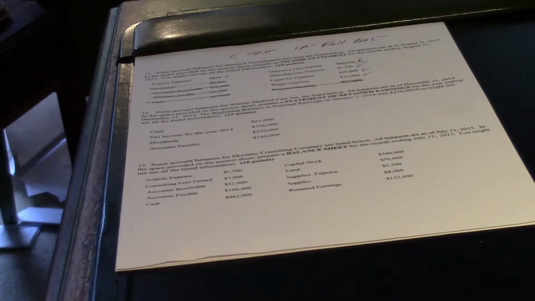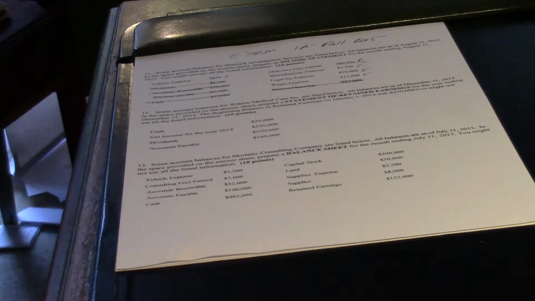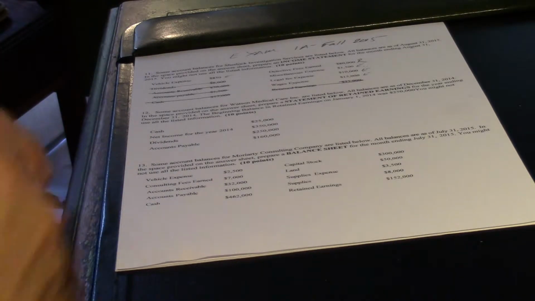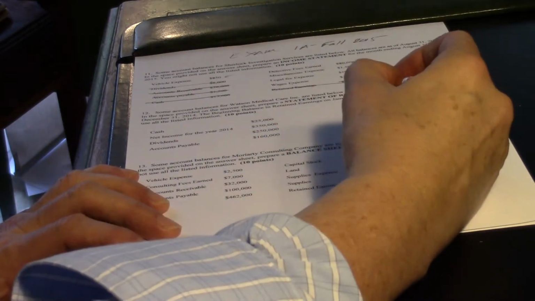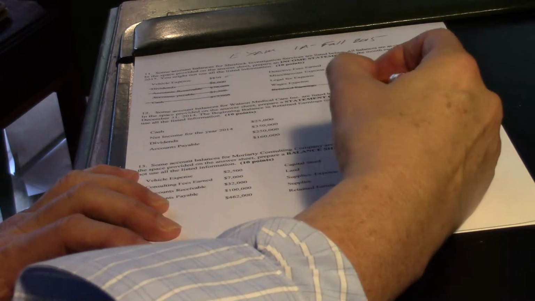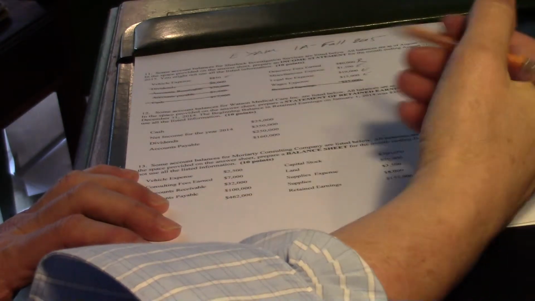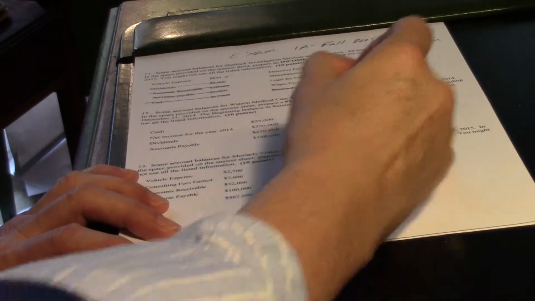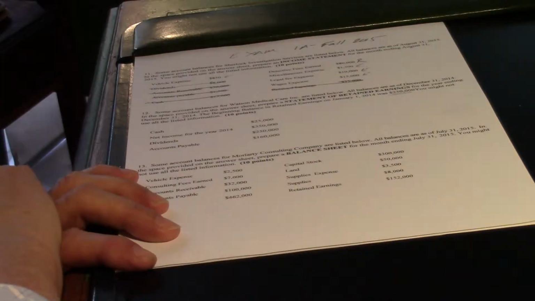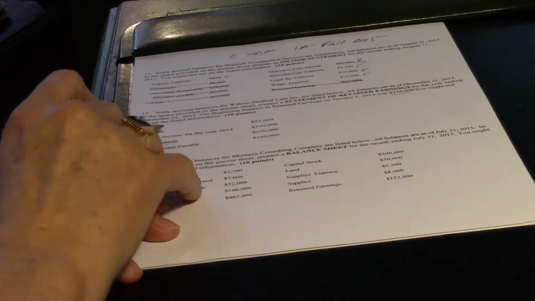Makes sense, pretty simple. The only thing about this particular problem is there's information we don't need. So let's take a look at it. It tells us we're doing our December 31st, 2014. So the year ending is December 31st, 2014. The beginning retained earnings were $250,000. All right, so we know we need that. We started out on the first day of the year with $250,000.